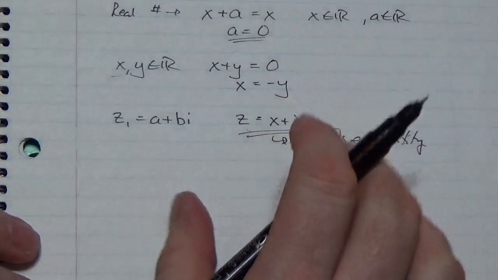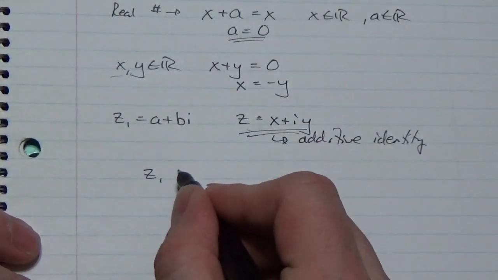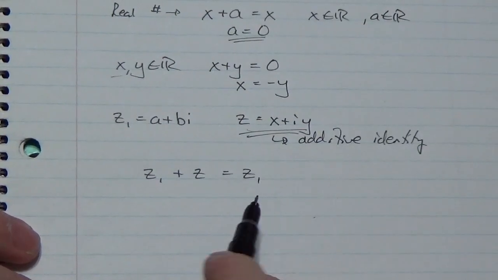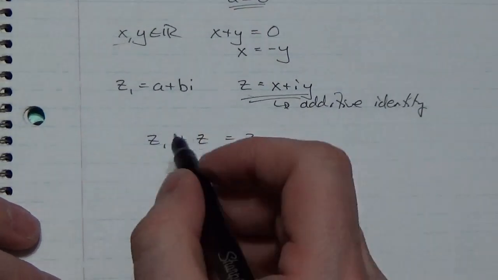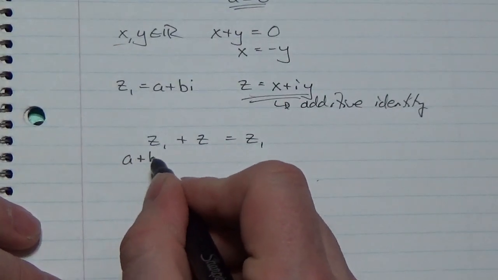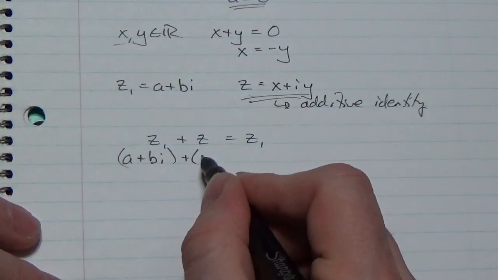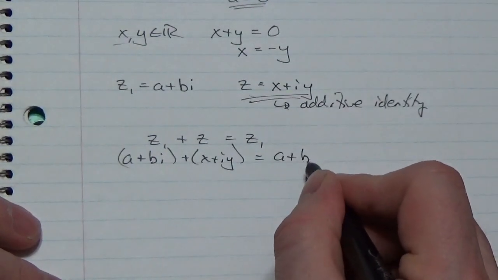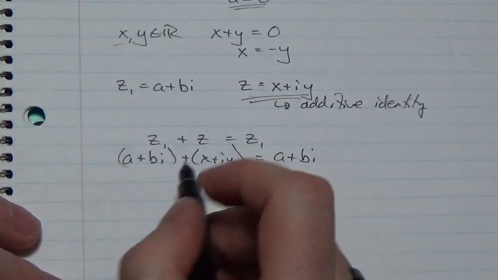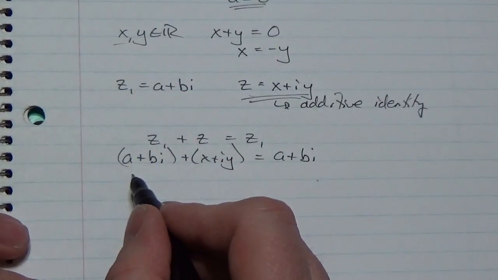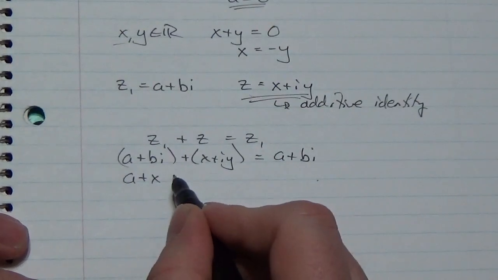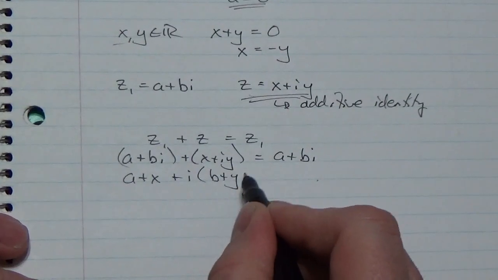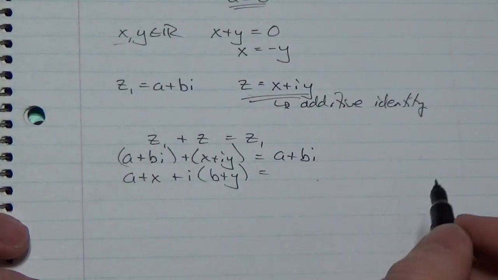And so that being the case, when I take z1 and add z with no subscript to it, I know that my result should be z1. Now let's take a look at what that looks like. So this will be a plus bi plus x plus iy, and I know that my result should be a plus bi. Dropping the parentheses and grouping together the like terms, this is going to be a plus x plus, taking the i out, b plus y, which is supposed to equal a plus bi.